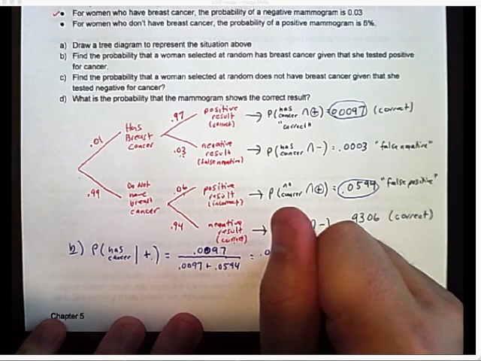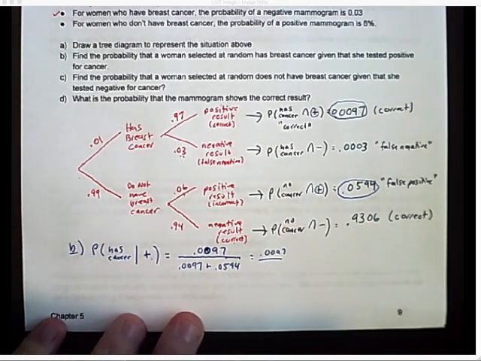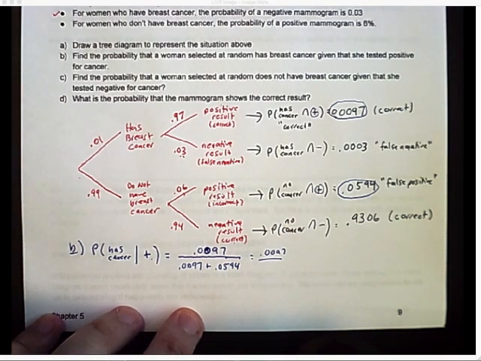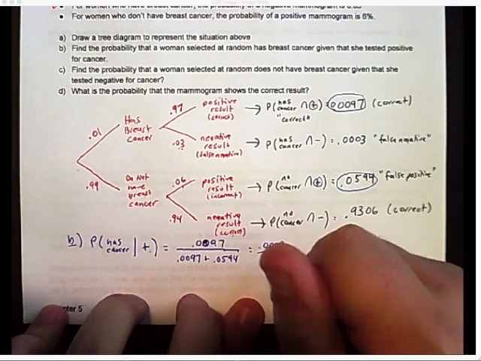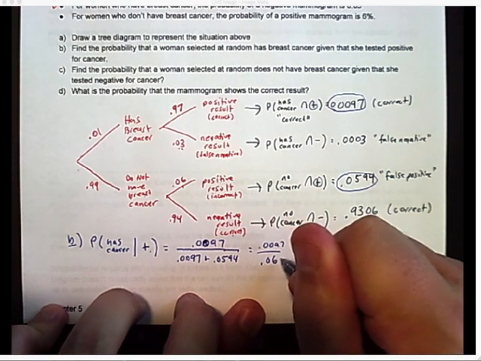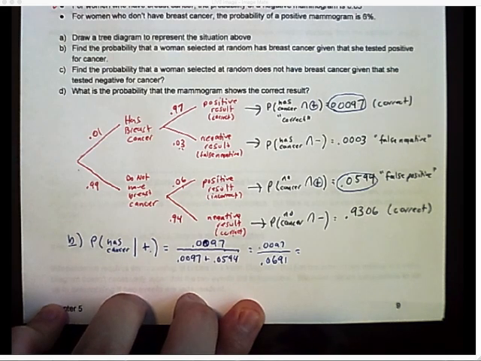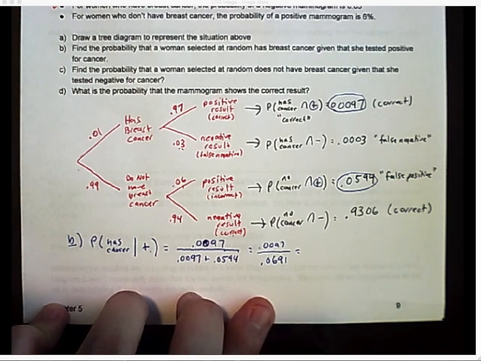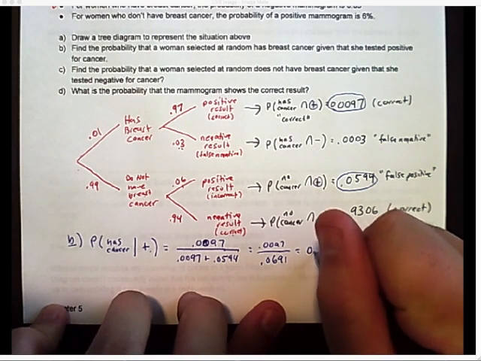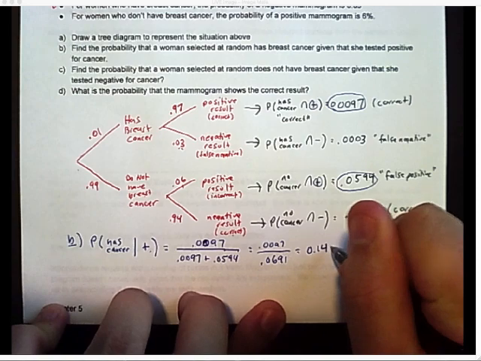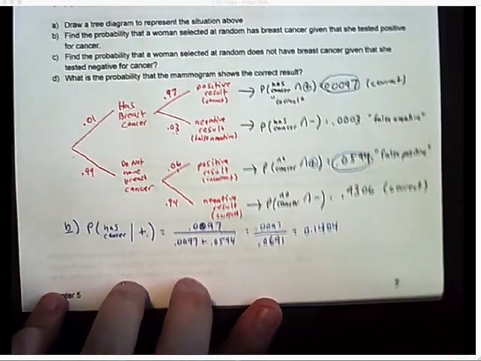So I would take 0.0097, and then if I add these, 0.0097 plus 0.0594, that's 0.0691, and then divide them, 0.0097 divided by 0.0691, and that's 14.04%.